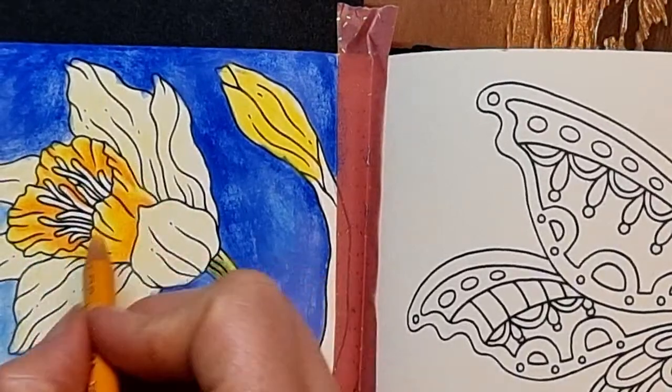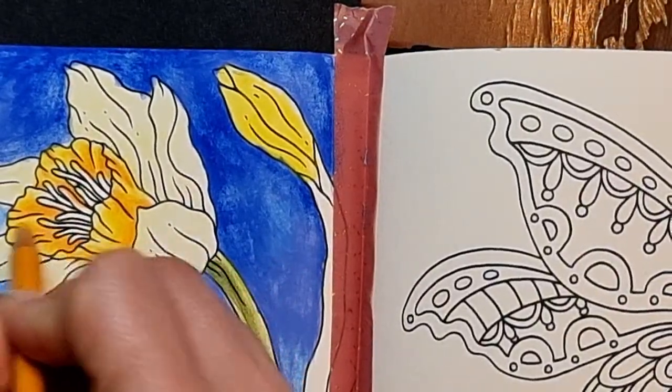Yeah, fair enough, Kenny. Who does like the yellow, the dark lines, dark black lines?